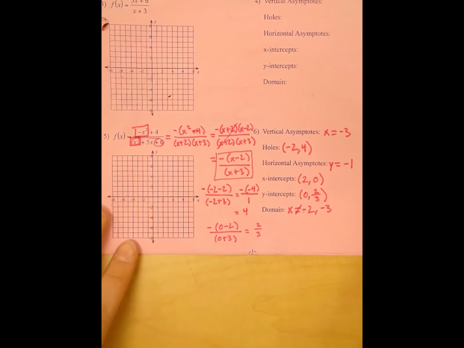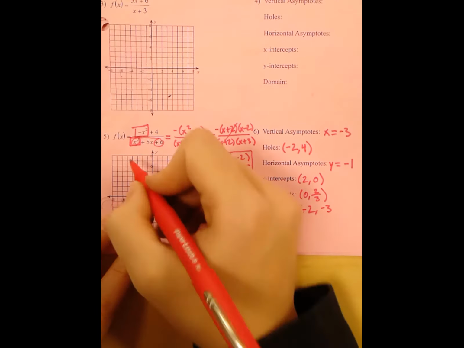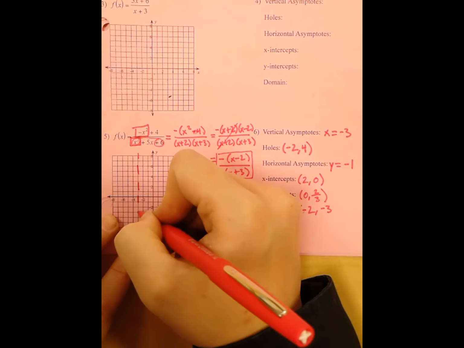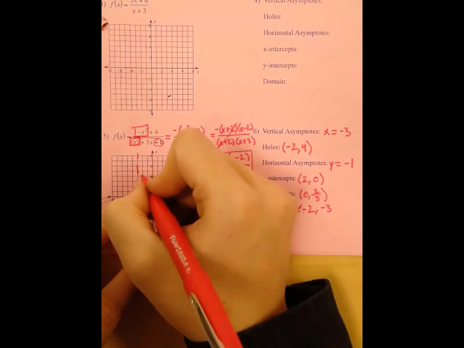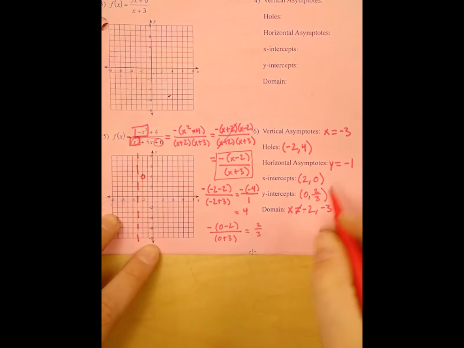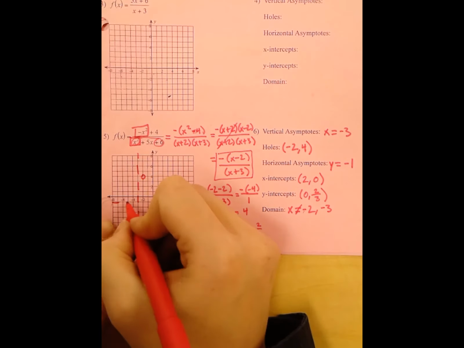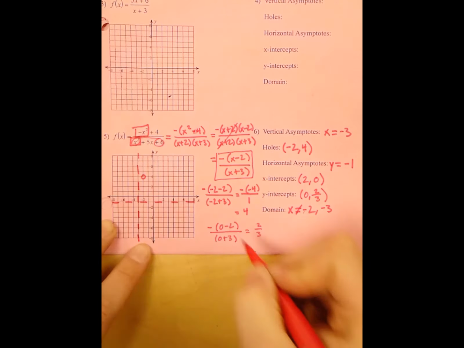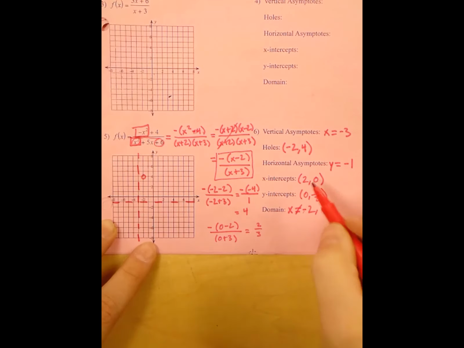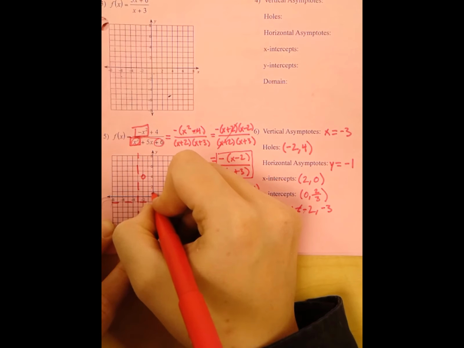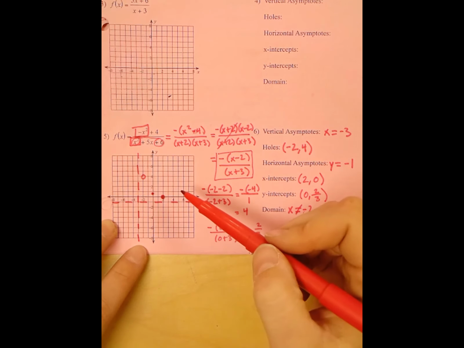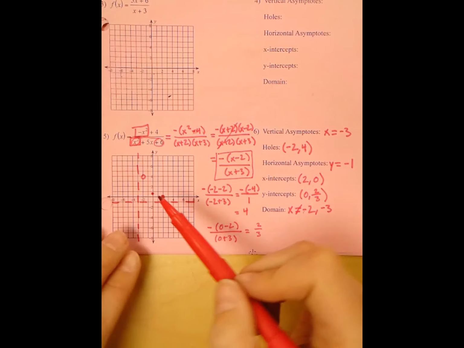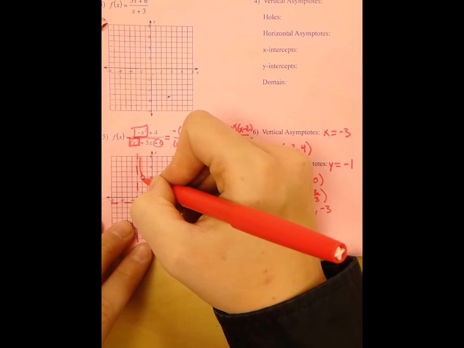Okay, I have the basic information to get me started. So vertical asymptote at negative 3. A hole at negative 2, 4. Horizontal asymptote at y equals negative 1. X-intercept at 2, 0. And a y-intercept at 0, 2 thirds. And that's what I got so far. Well, it's nice. We need at least 2 points on the ends of the graphs to know the shape. Well, here I got 3, and I'm just going to skip over that hole.